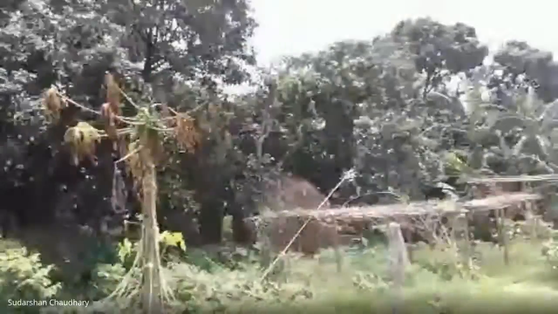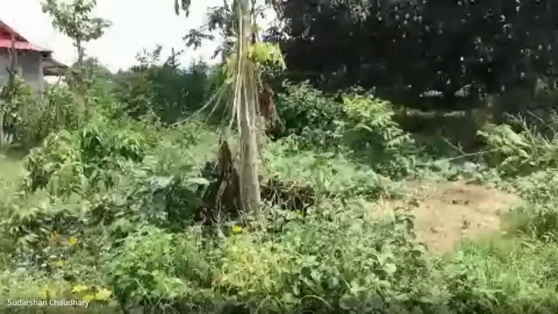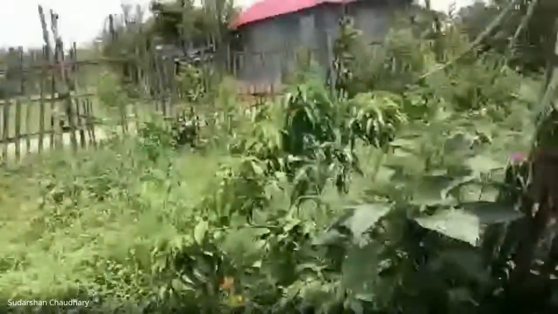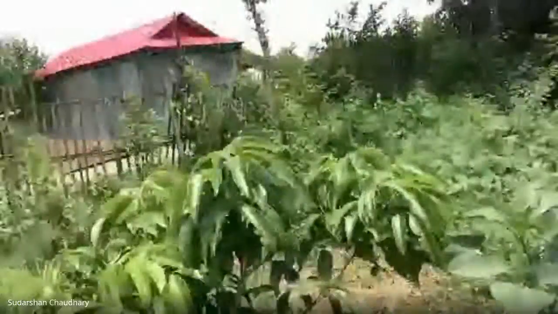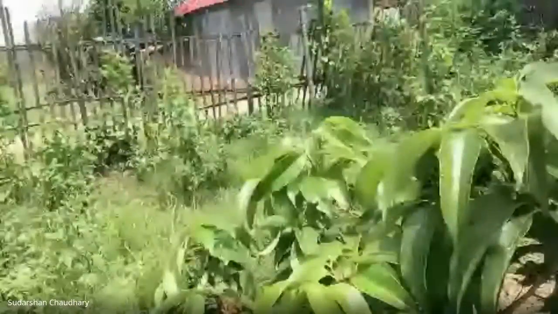And there are some banana trees. Papaya, why it died, I don't know. This one is the lychee, and you can see there is a pumpkin. Pumpkin is in a very dry sunny day. So the temperature is, I think, more than 33, 35 degrees.